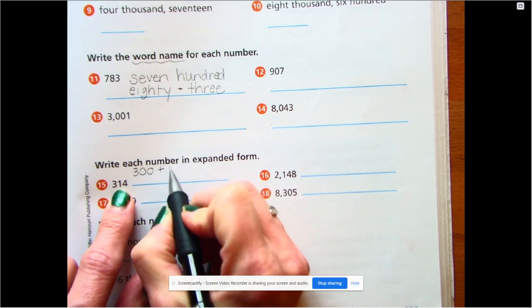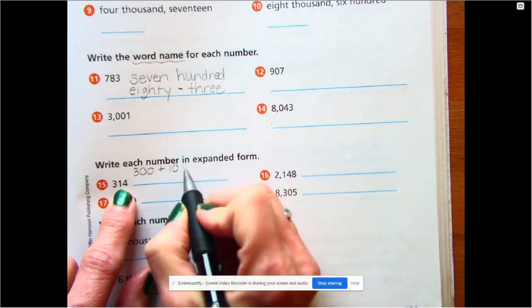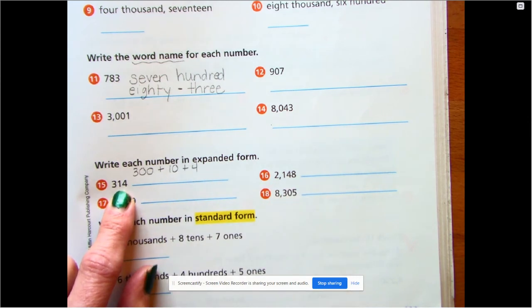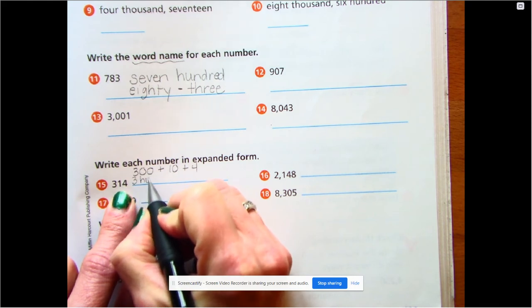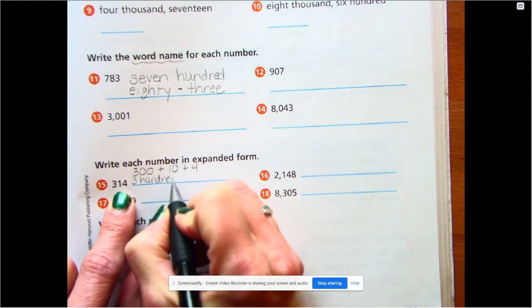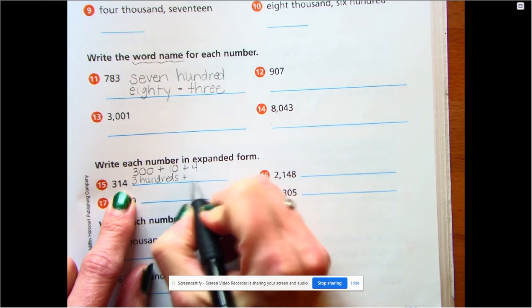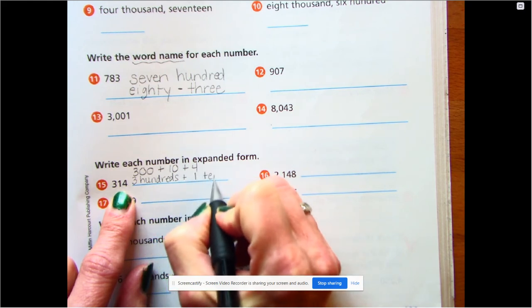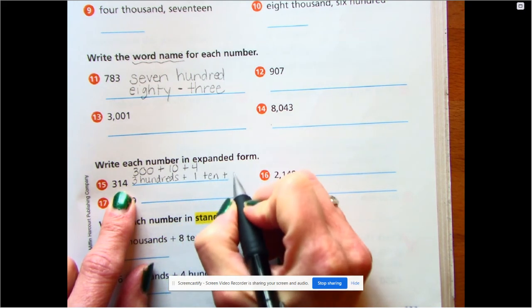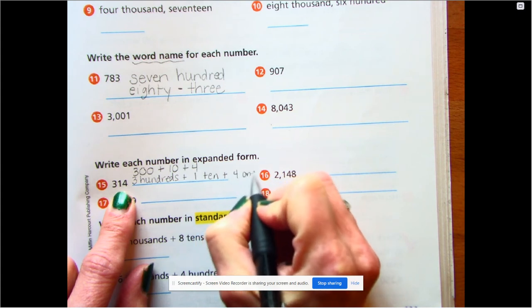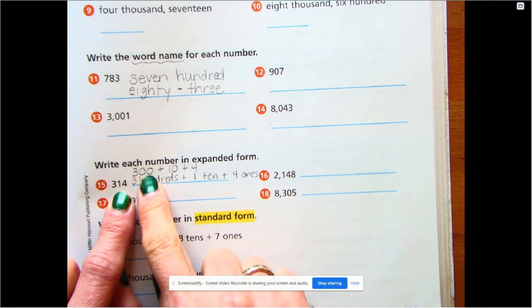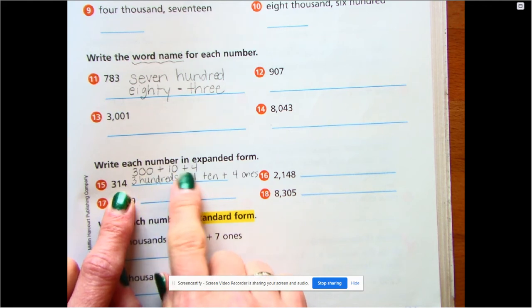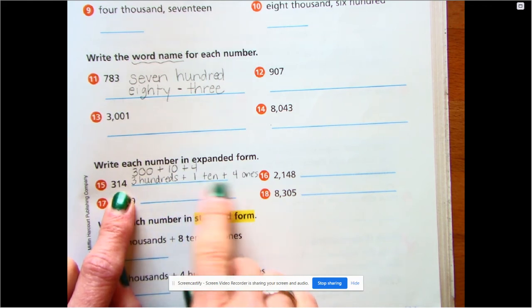Okay, there's 1 ten, and there's 4 ones. You could also write 3 hundreds plus 1 ten plus 4 ones, right? You're still showing them by the hundreds, the tens, and the ones, just in a couple of different ways, right?